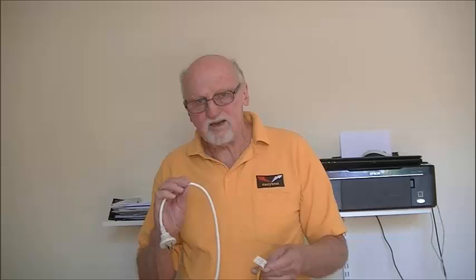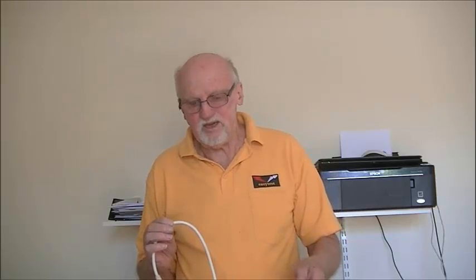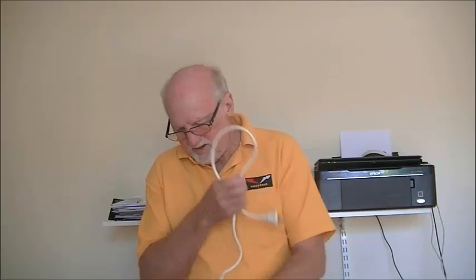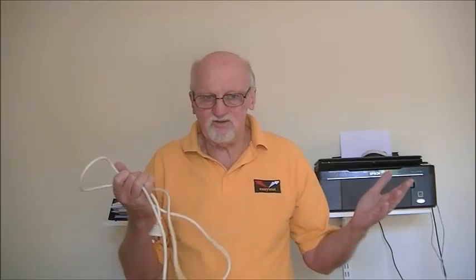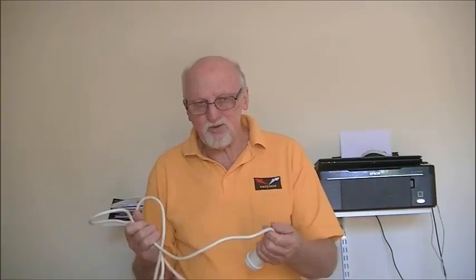So if you're making up a lead or if you're replacing the lead, bear in mind how long it has to be. Don't make it any longer than it has to be, and don't make it any smaller than it has to be. These are fine for computers, printers, TVs, office equipment, stuff that doesn't draw a lot of current.